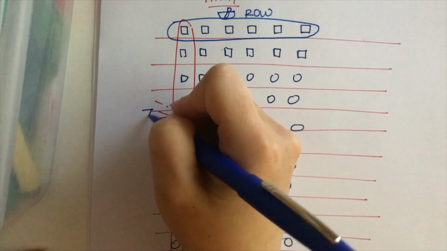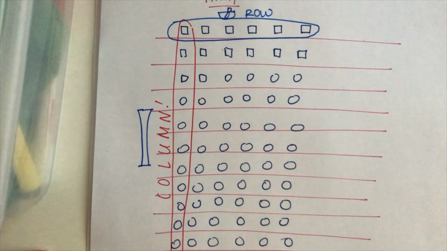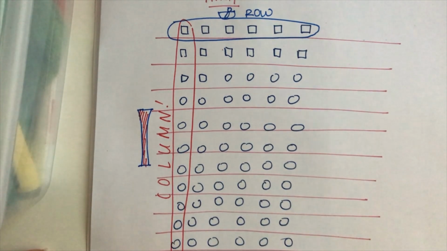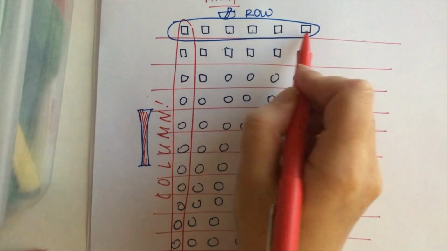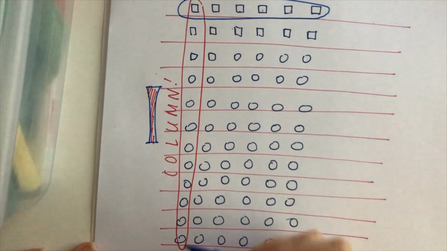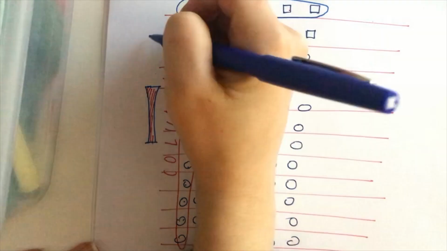Row and your columns, which are in buildings, go up and down. So right now I have 1, 2, 3, 4, 5, 6. 6 times 1, 2, 3, 4, 5, 6, 7, 8, 9, 10, 11, 12.